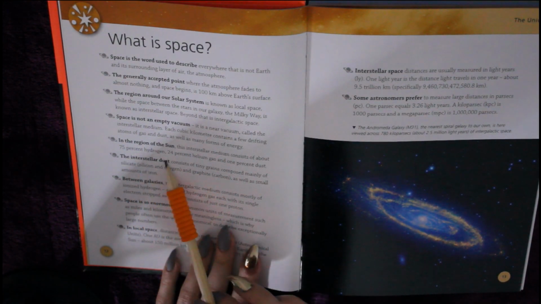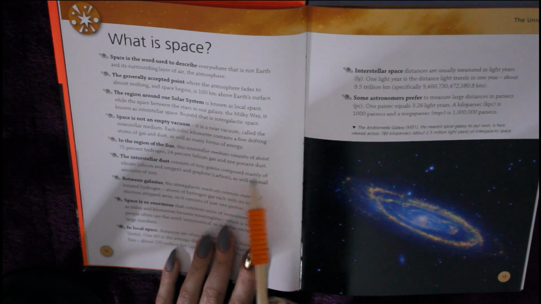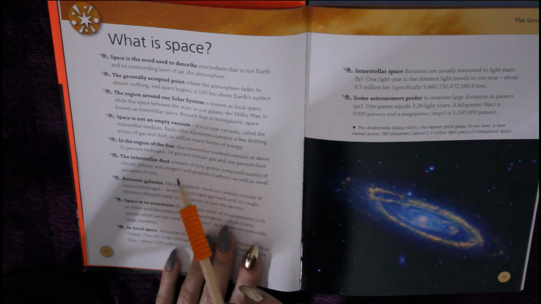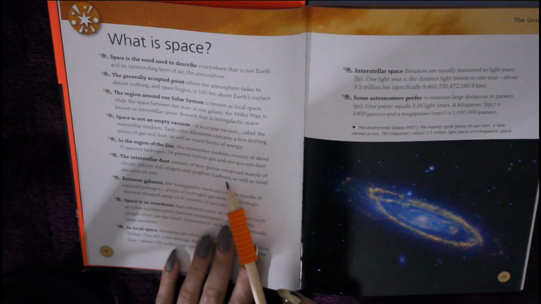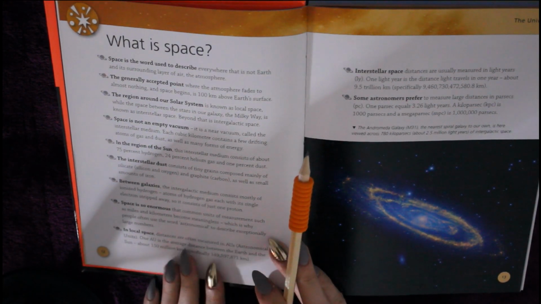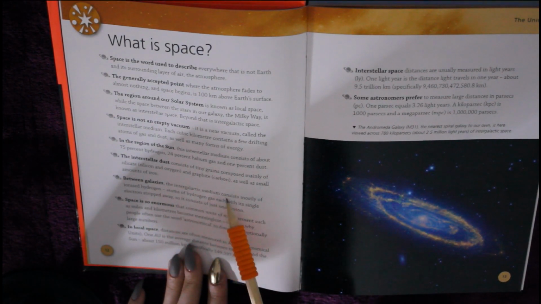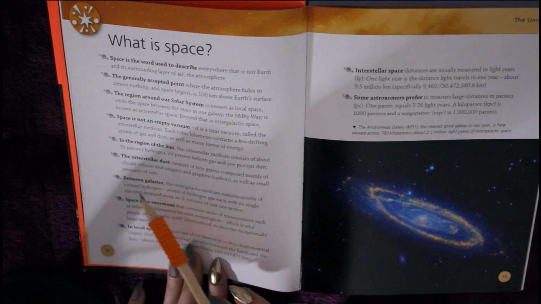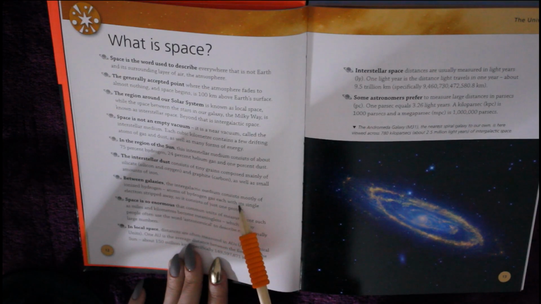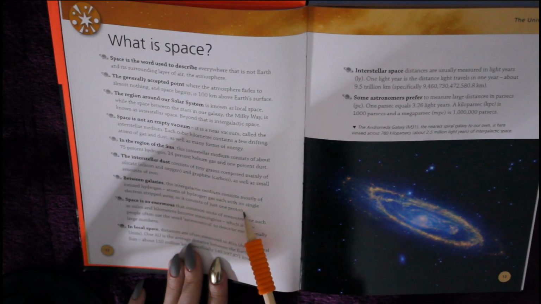The interstellar dust consists of tiny grains of composite, mainly of silicate, silicon and oxygen, and graphite, carbon, as well as small amounts of iron. Between galaxies, the intergalactic medium consists mostly of ionized hydrogen, atoms of hydrogen gas, each of its single electrons stripped away, so it consists of just one proton.